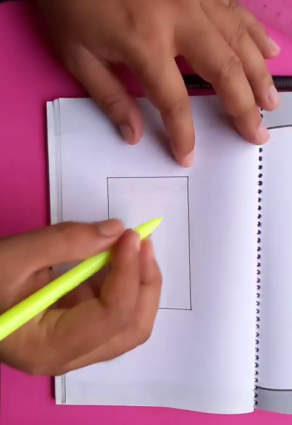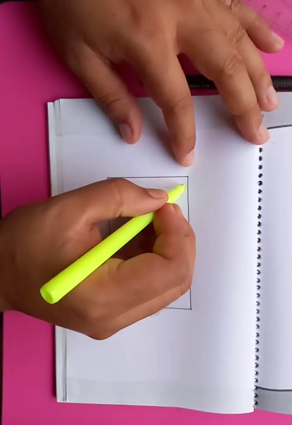Hi, how are you? Today we are going to draw the flag of Kazakhstan, and this is a very decorated flag, the new version. And let's draw the decoration on the left side.